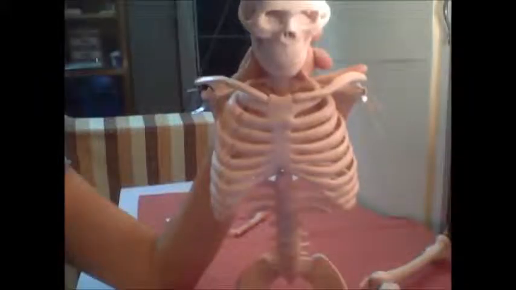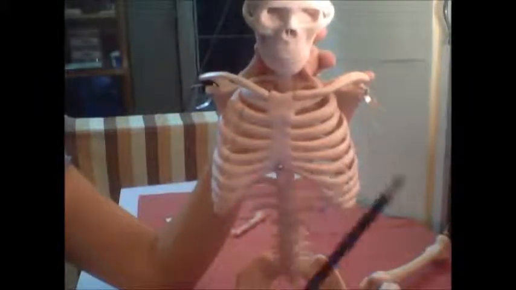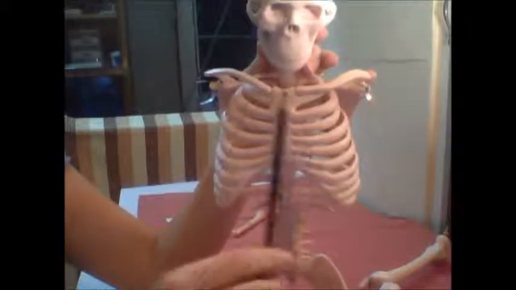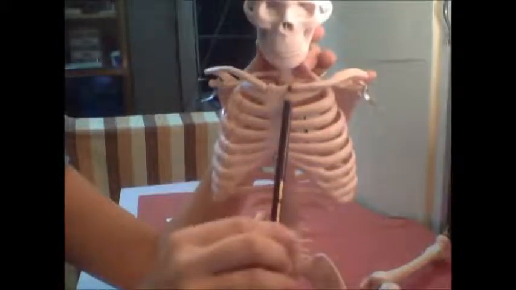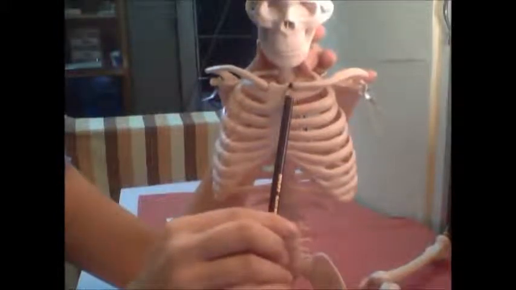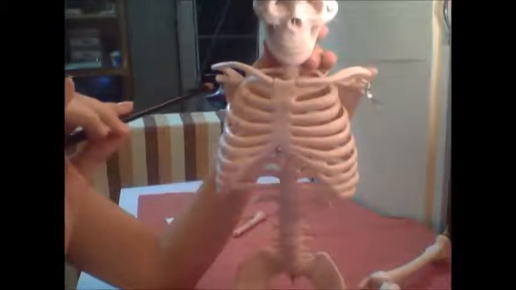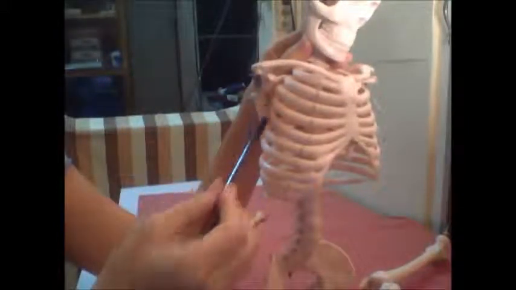The appendicular skeleton. First we have the pectoral girdle, which includes the clavicle and the scapula. The lateral end, which is the acromion, articulates with the medial end, forming the sternoclavicular joint. Then we have the scapula. On the scapula we have the coracoid process. We have the subscapular fossa in here. We have the glenoid cavity here.